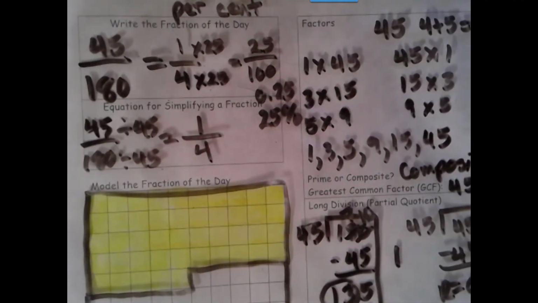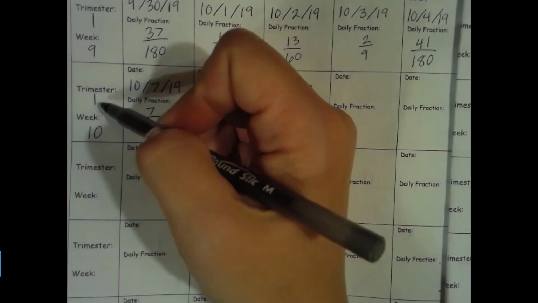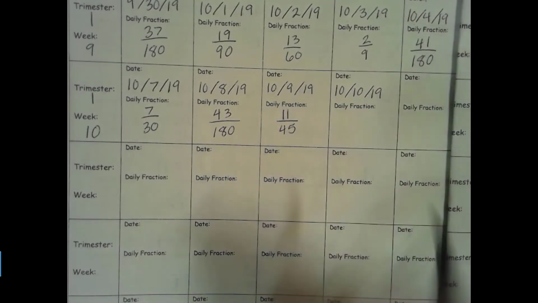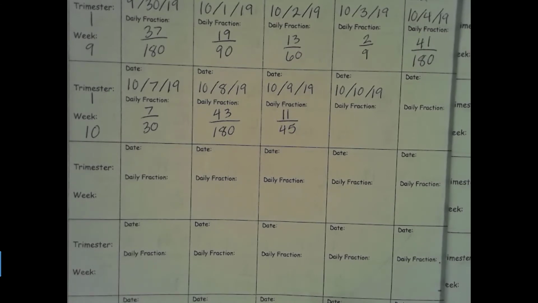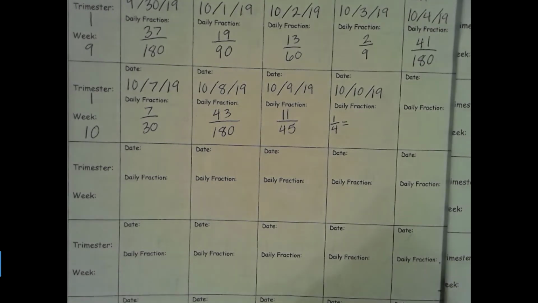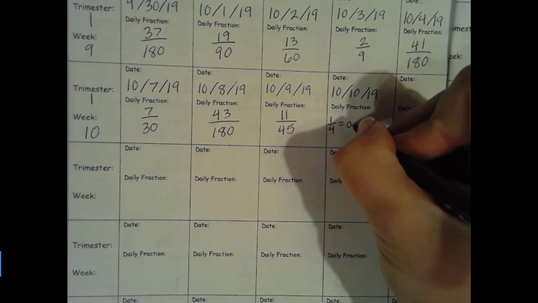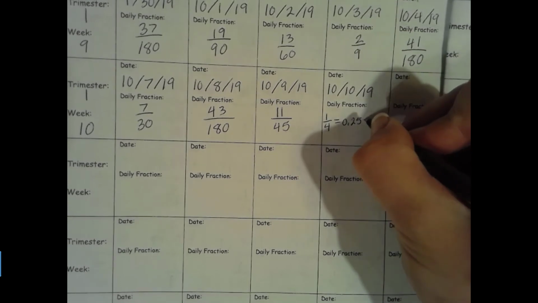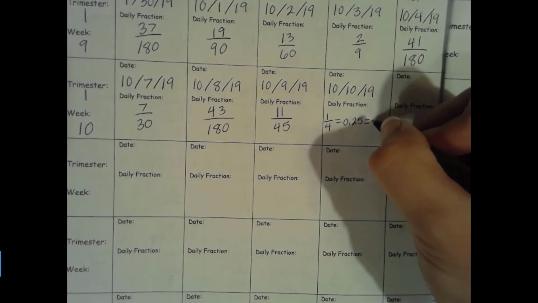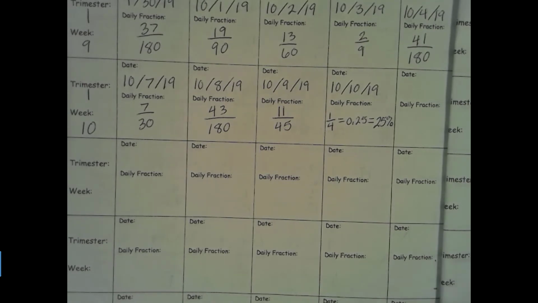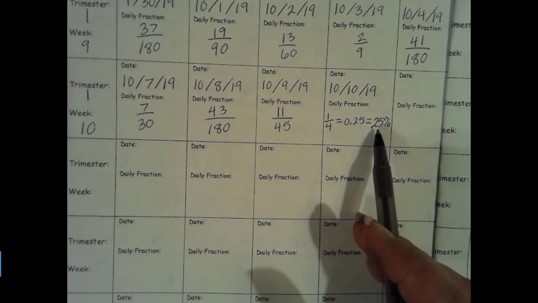All right, let's go ahead and fill in our data collection page. We are still in trimester 1, week 10. Today is 10, 10, 19. And our fraction for today, let's write it kind of small, is 1/4, also called a quarter, because 1 out of 4 pieces is called a quarter. That is why the coin quarter is called that, because it takes 4 quarters to make a dollar. Okay, so it's the same as 25 hundredths. In money, that would be 25 cents, which is what a quarter is worth, which is equivalent to 25%. So we've finished 25% of the school year. We have 75% left, also called 3/4 of the school year. We have 3/4 of the school year left.